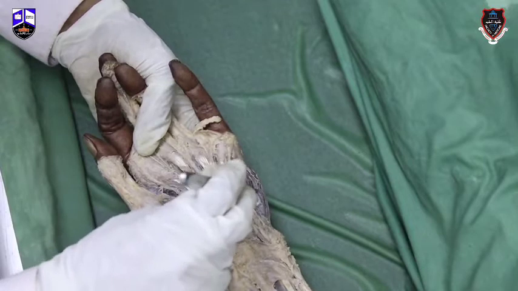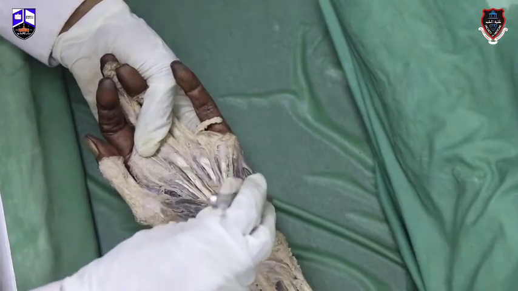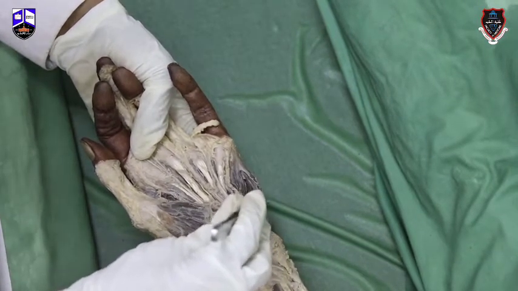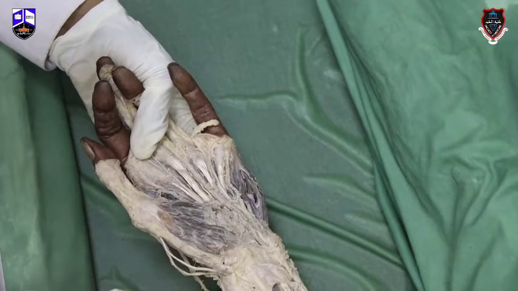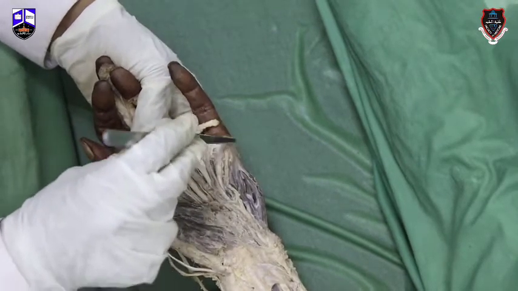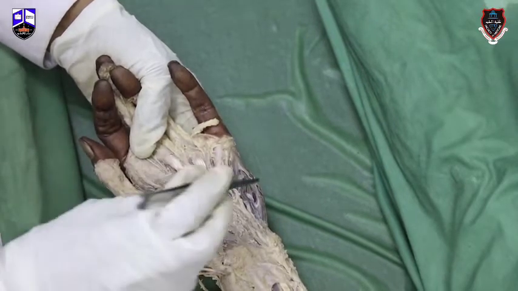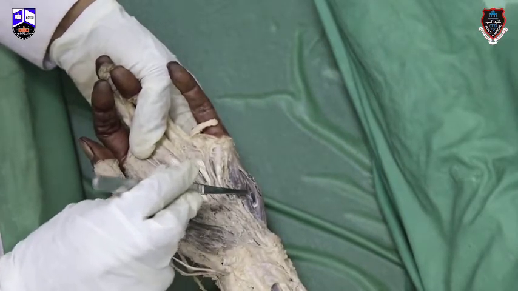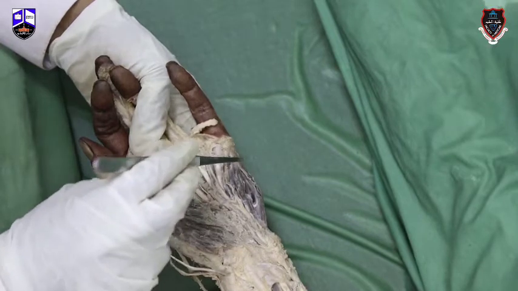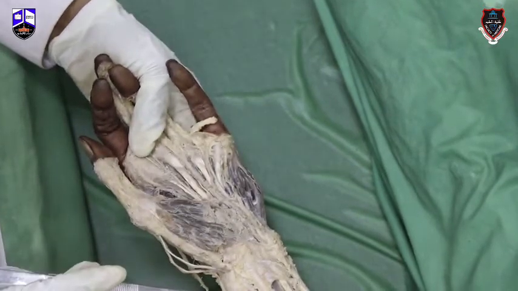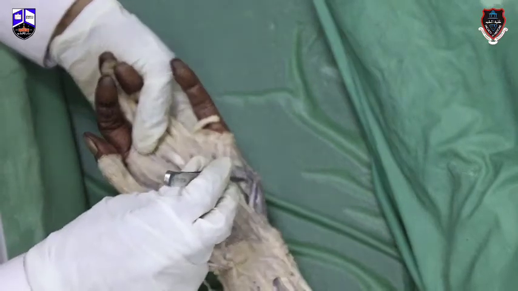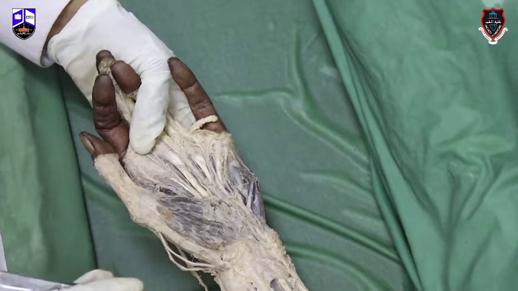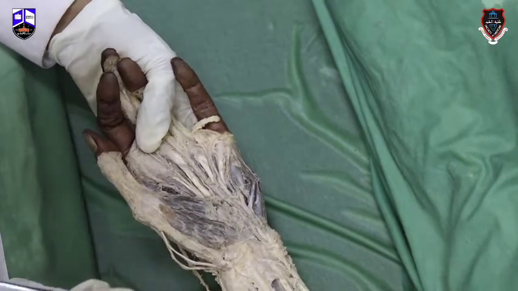The abductor digiti minimi originates from the pisiform and from the tendon of the flexor carpi ulnaris. It is attached to the ulnar side of the base of the proximal phalanx. The flexor digiti minimi brevis arises from the hook of the hamate to be attached again in the radial side of the base of the proximal phalanx, while the opponens digiti minimi is attached along the whole of the fifth metacarpal bone.